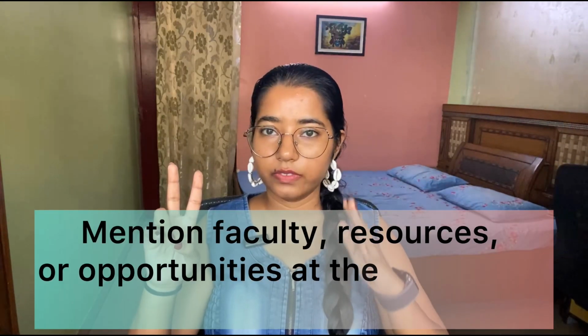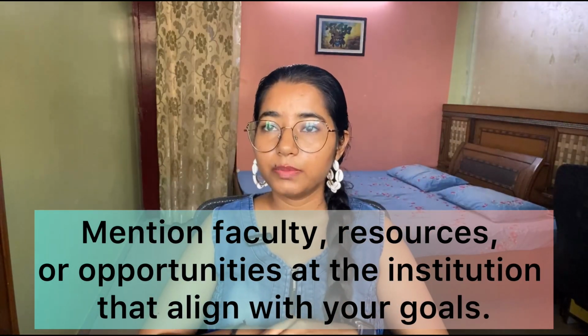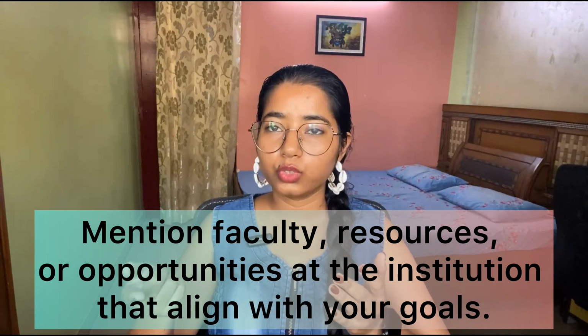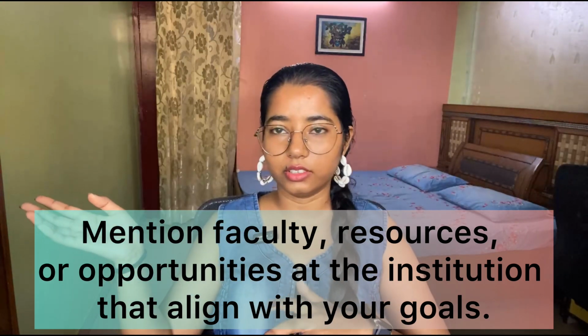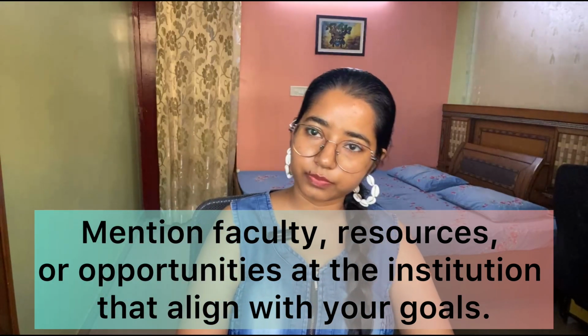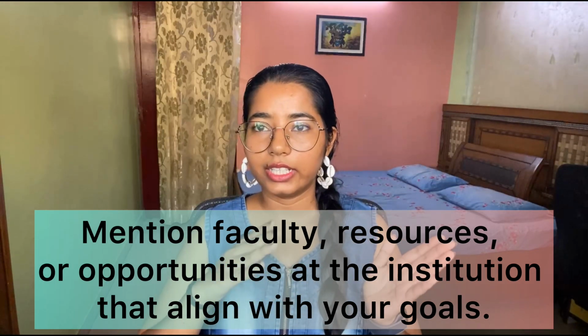And the second part of this section is faculty and research. If applicable, I would suggest you please mention it, it's very impactful. Mention specific professors whose work aligns with your interest and explain why you want to study under his or her guidance. The third part of this section is university resources. Highlight some unique facilities like labs or resources at the university that will aid in your academic growth or achievements. So these are the 3 parts of this section, and that's it.